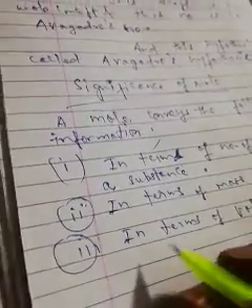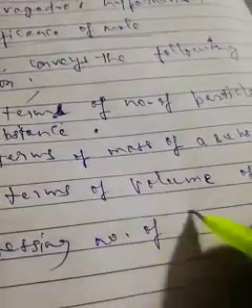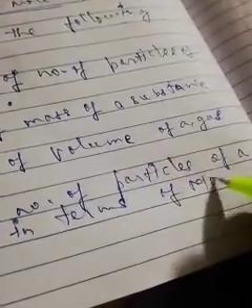And then expressing number of particles of a substance in terms of mole.